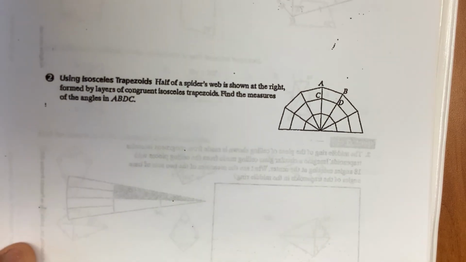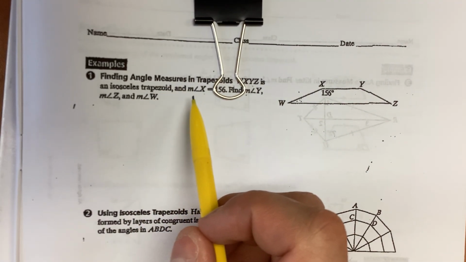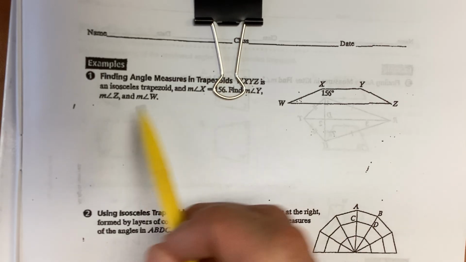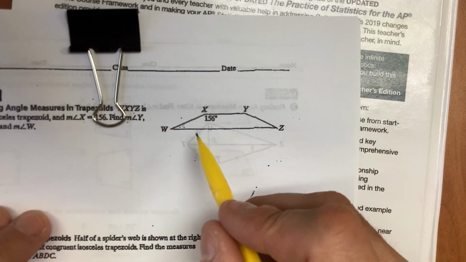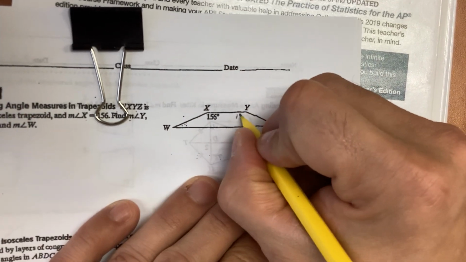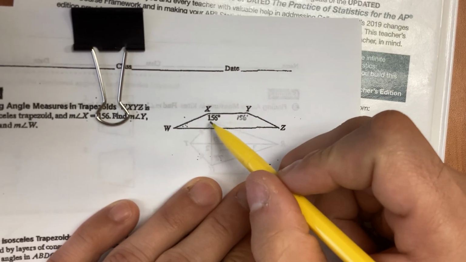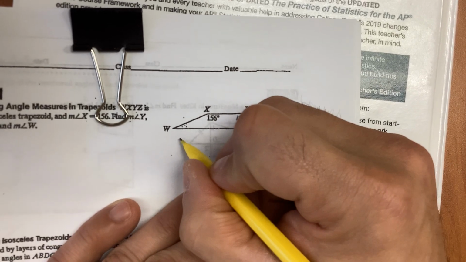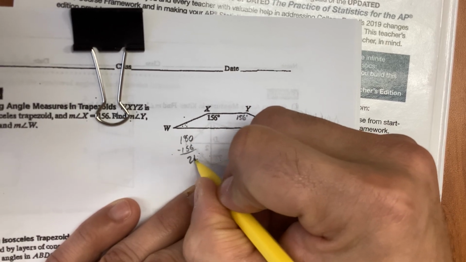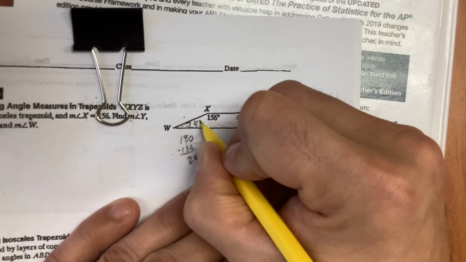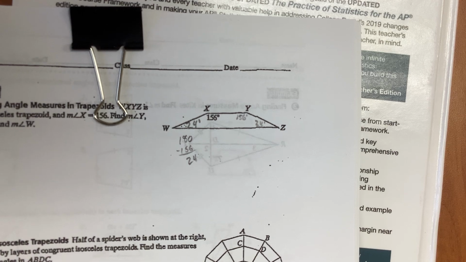So let's do this thing. Find the measure of angle Y, Z, and W if angle X is 156. So if that's 156, instantly I know Y is 156. And then W is going to be supplementary to X. So that means 180 minus 156. Ooh, W has to be 24. Guess what? If W is 24, so is Z, because they have to be congruent.